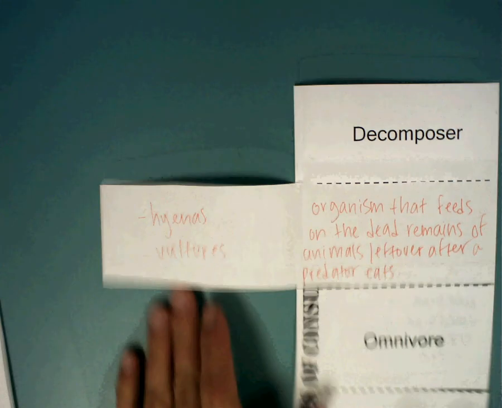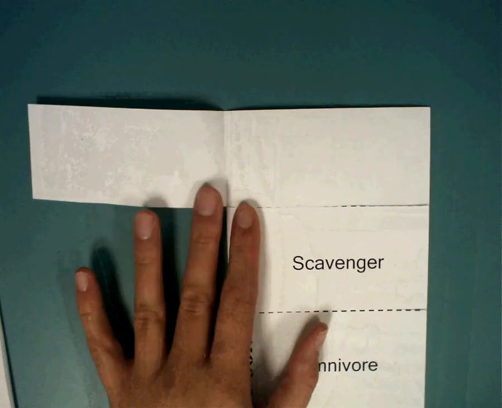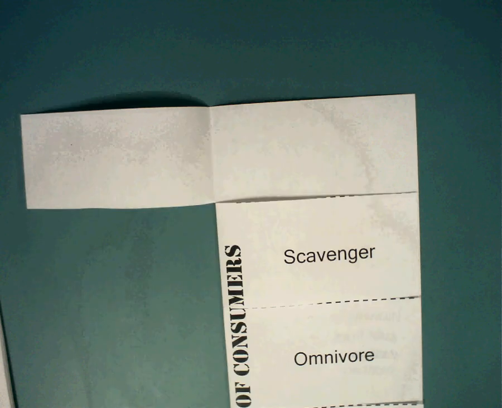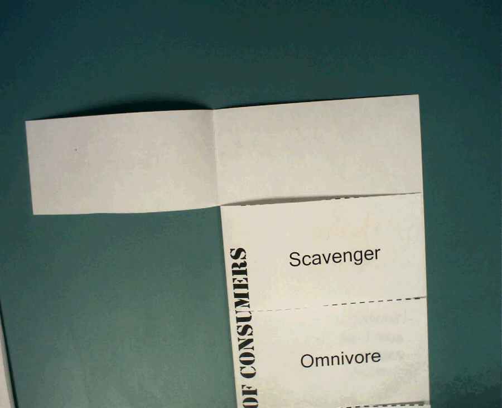And our last one that we're going to talk about is a decomposer. Decompose. What does decompose mean? Decompose means to break down. So what these guys do is they consume or eat dead plants and animals, and then they decompose them, which means they reduce them to simpler forms of matter.